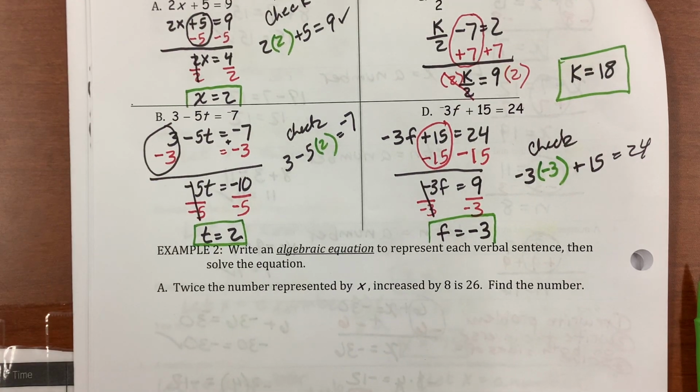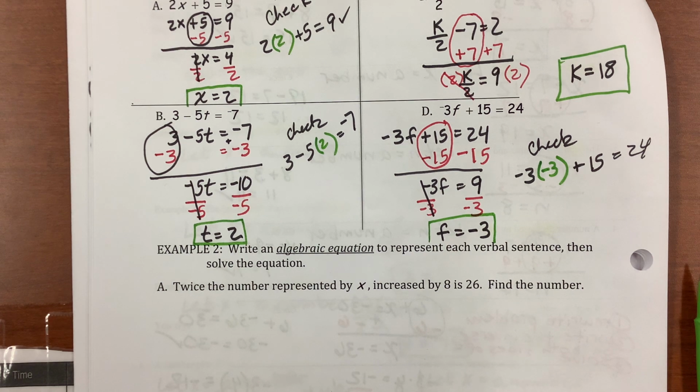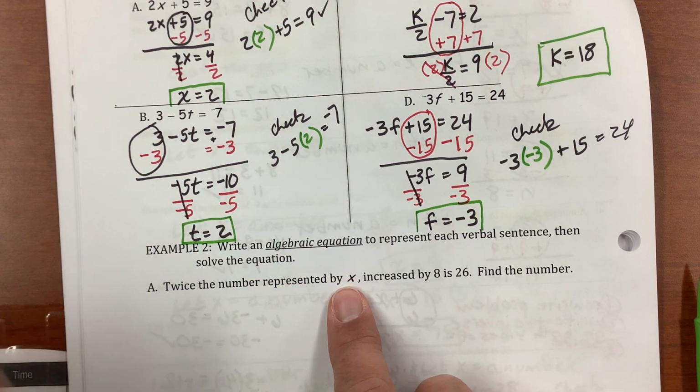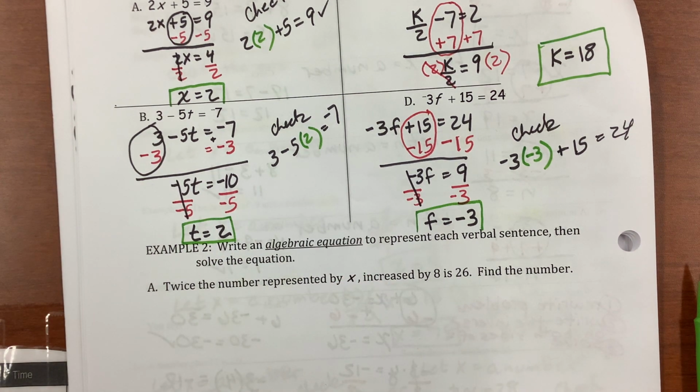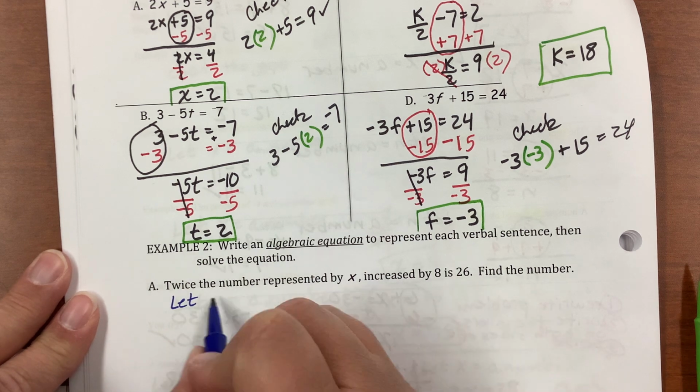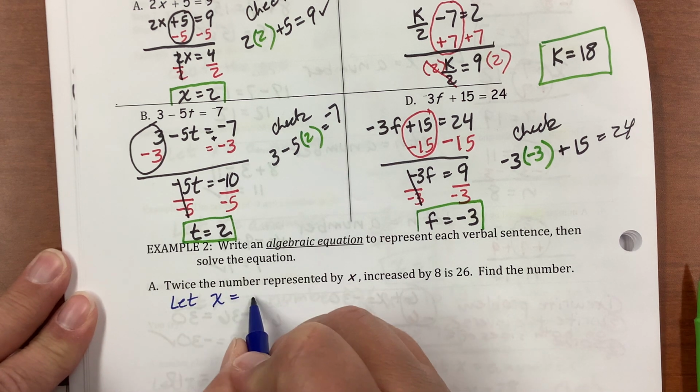Here we go. Example 2. Write an algebraic equation to represent each verbal sentence. Then solve the equation. Twice the number represented by x increased by 8 is 26. Find the number. Now, whenever you do a word problem, you are starting with a let statement. Even though it says the number represented by x, I'm just going to stay in that habit. Let x equal a number.